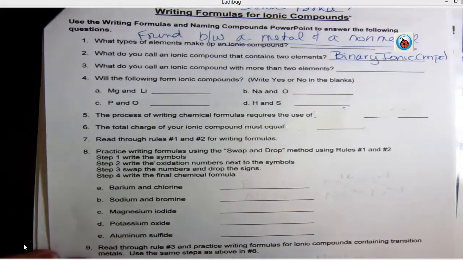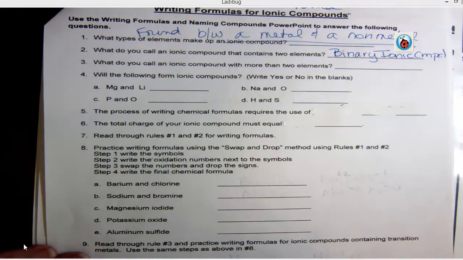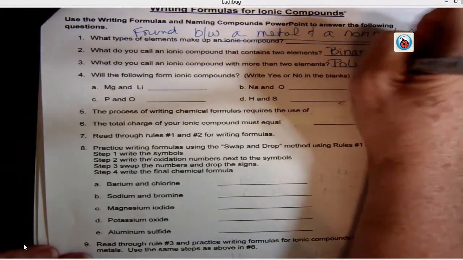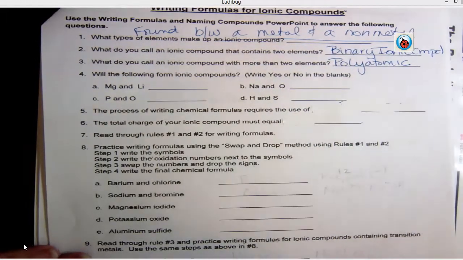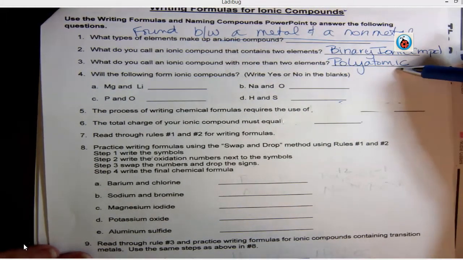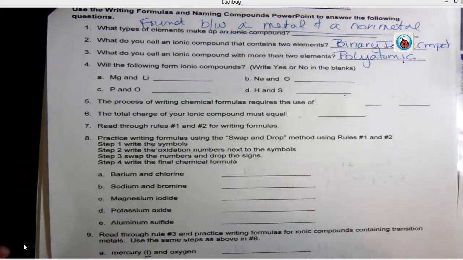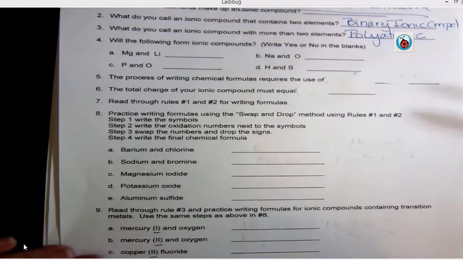And then what do we call an ionic compound with more than two elements? We're going to call that polyatomic ionic compound. Okay, binary, polyatomic. And you're going to hear a lot about polyatomic compounds. All right, you should have already answered those questions.